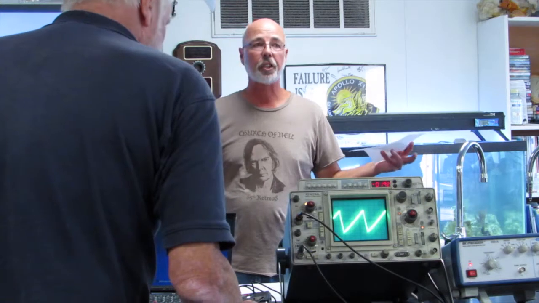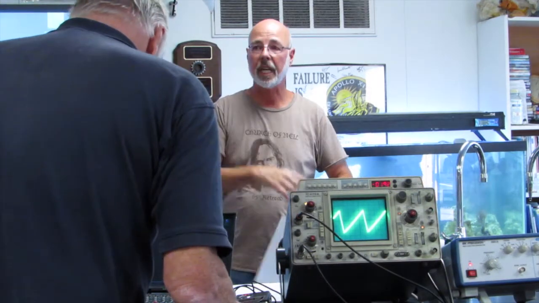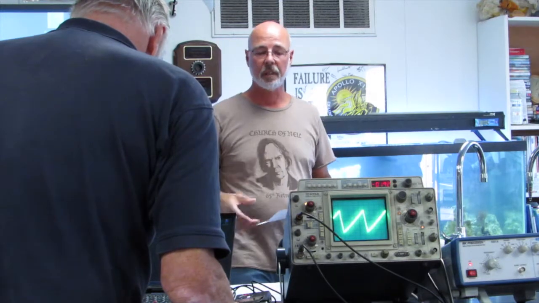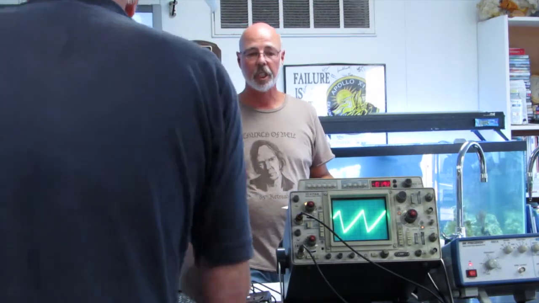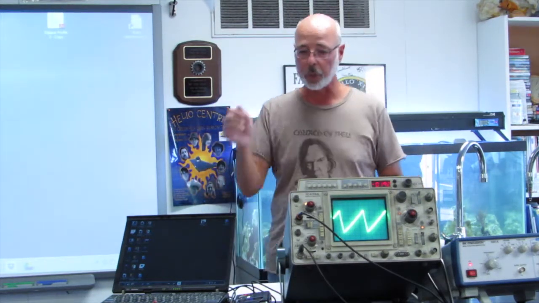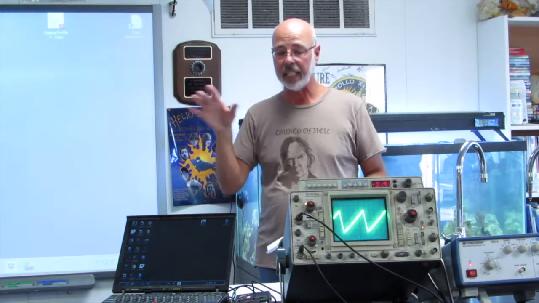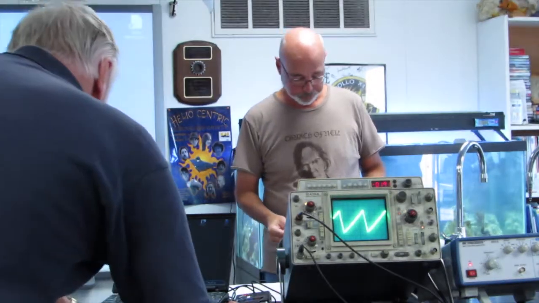Everything that goes on in a circuit is voltage. It's current. You can't see current. Current manifests into voltage when it goes through a resistance. That's just basic electronics. So you can probe something and you can see voltages at any point in a circuit.